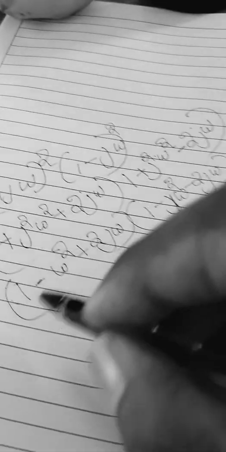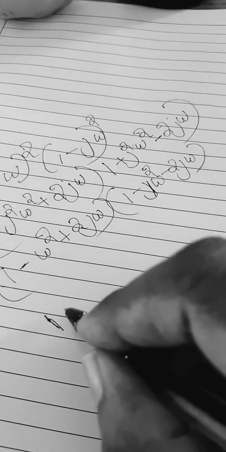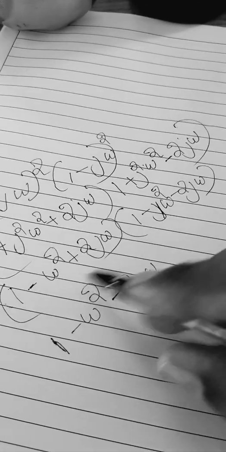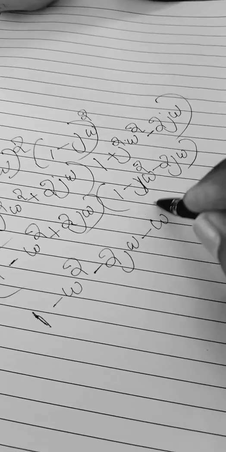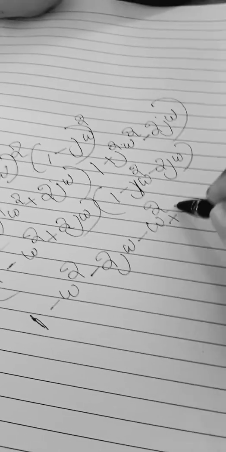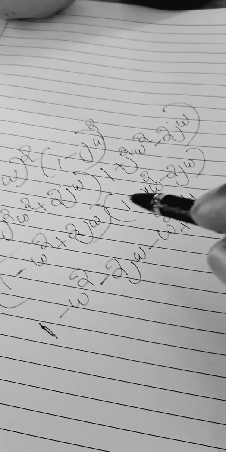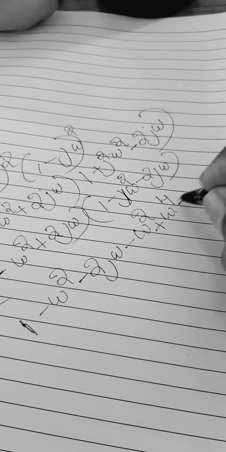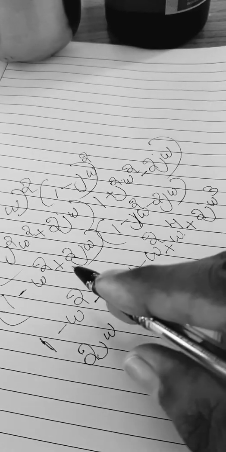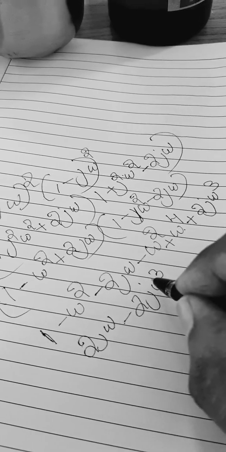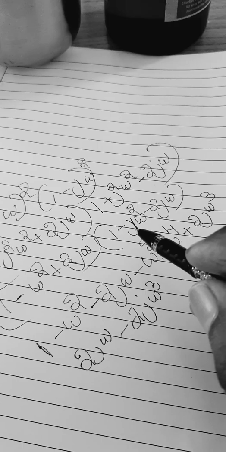Now when you are multiplying, 1 into 1, 1 into −ω², that is −ω², 1 into −2jω, then −ω² into −ω², minus into minus is plus ω⁴, then minus into minus plus 2jω³. Then multiplying 2jω, you will get plus 2jω, minus 2jω³.